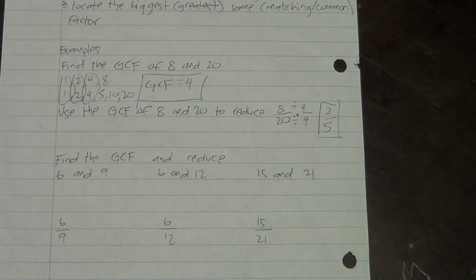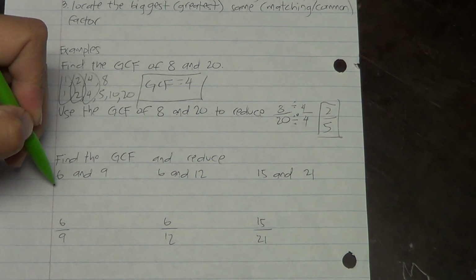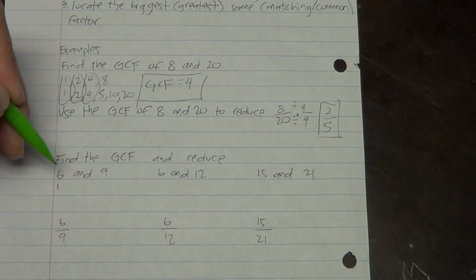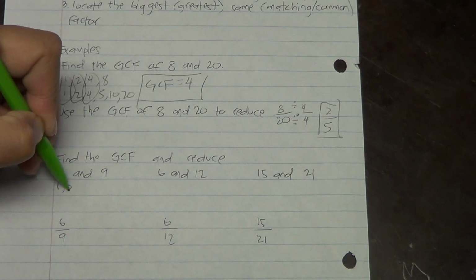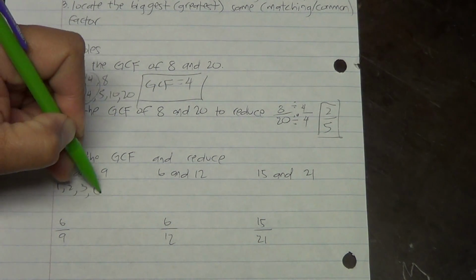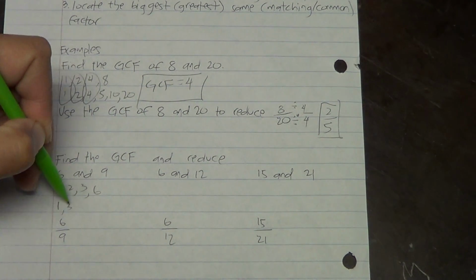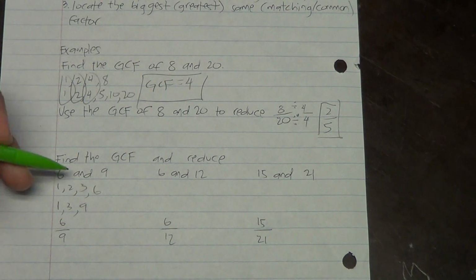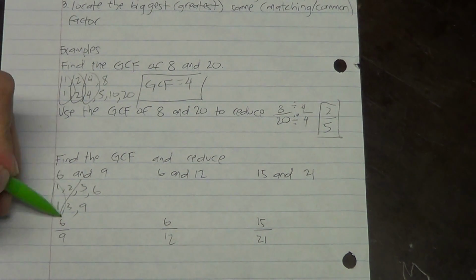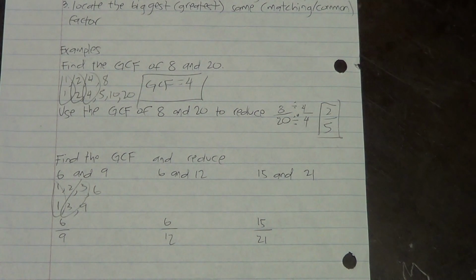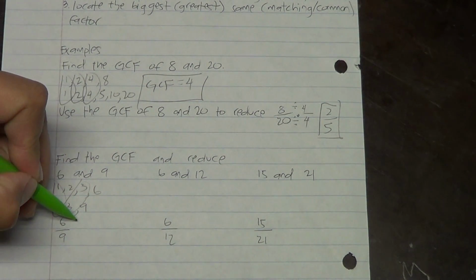The next example says find the greatest common factor and reduce. So there are 2 different layers of work here. For 6 and 9, we list out the factors. First of all, for 6, what divides evenly into 6? Every number starts with 1, and then there is 2, 3, and 6. For 9, the factors are 1, 3, and 9. We see that the common factors are 1 and 3. The biggest one in those two lists is 3.